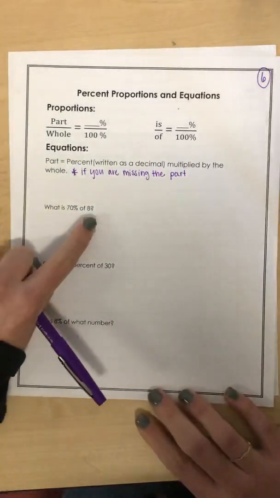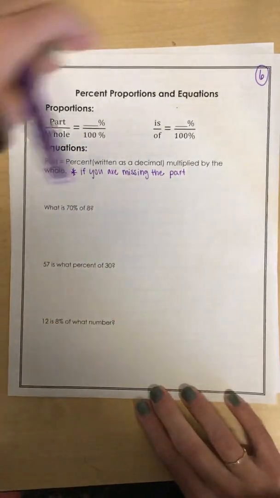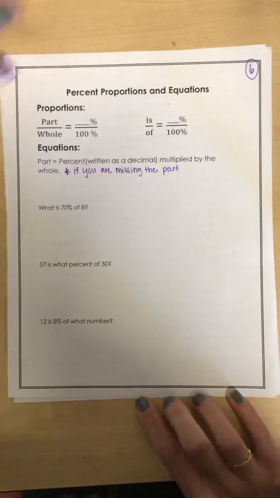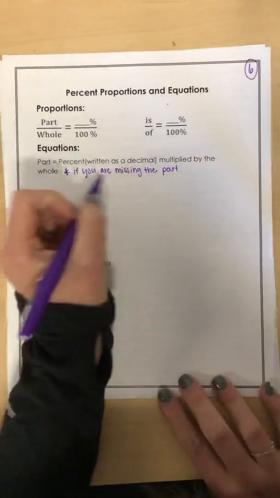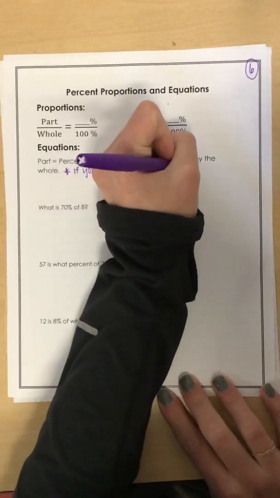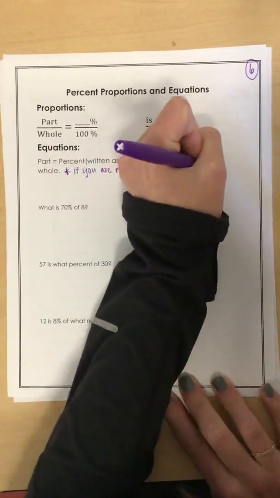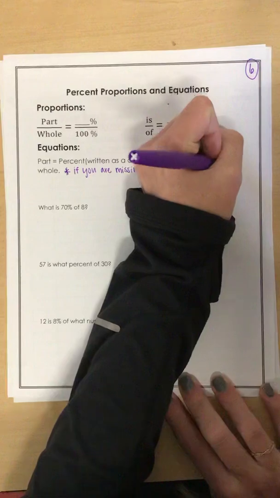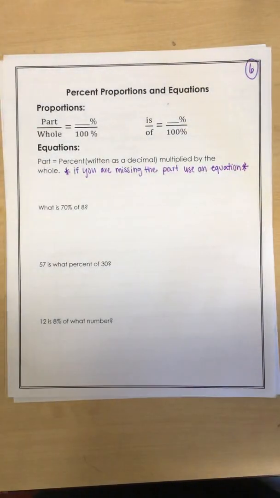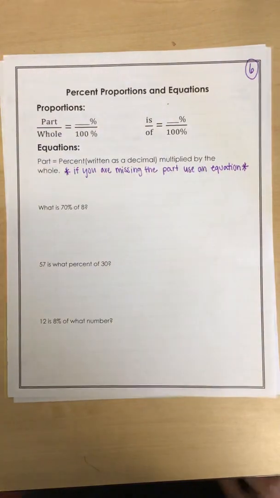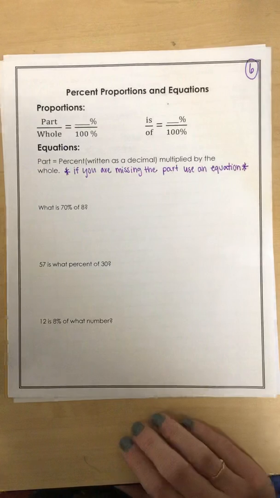You have the whole. The whole here is 8, so you're looking for the part. You're looking for what is 70% of 8. You're looking for that part. So if you're missing the part, use an equation. Equations are just faster, however, they just might not always be the best way for us to find our answer.